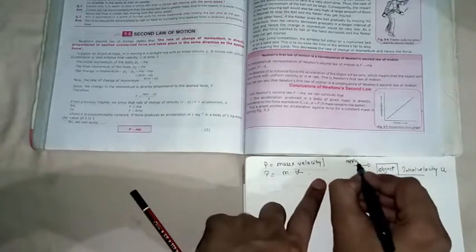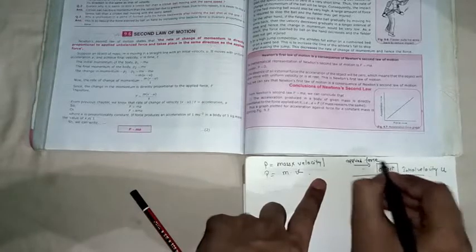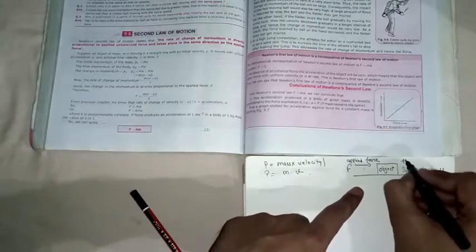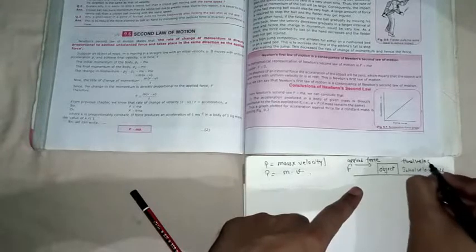Initial velocity is u, and then we applied a force F in this direction. Applied force F. So velocity increased from u to v. Final velocity is equal to v.